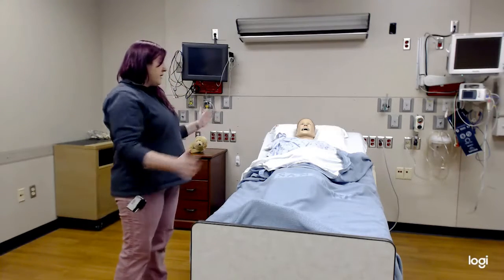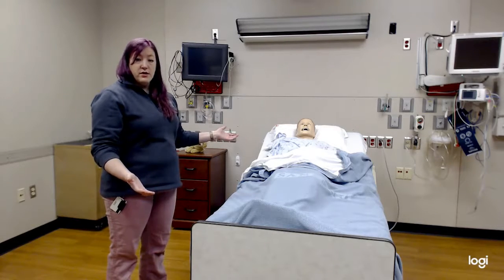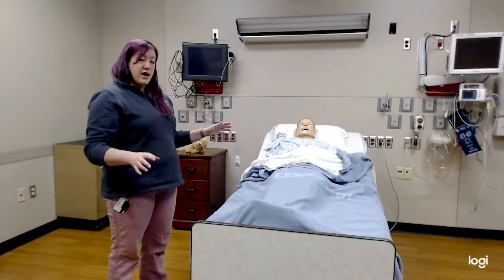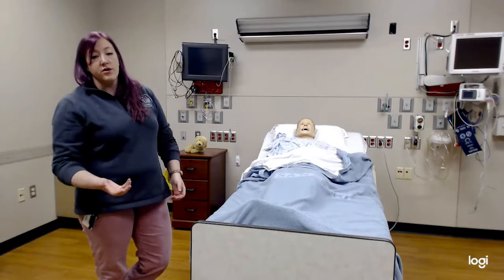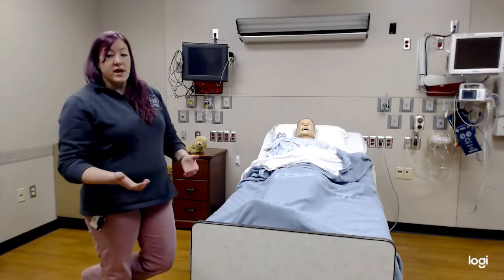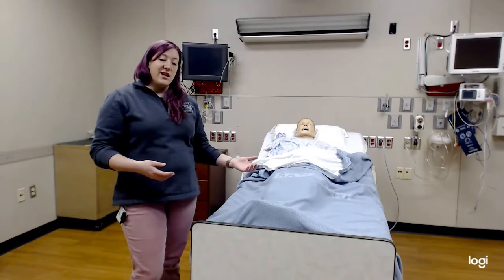Once you get through C-spine, we've pretty much gone through the scene size up, and we're going to move into our primary assessment. The very first thing we're going to do is a general impression of our patient. A lot of times this is going to be based on your dispatch information plus what you're seeing. In our scenarios, you're not always going to see all that initial information, so you can ask for it.